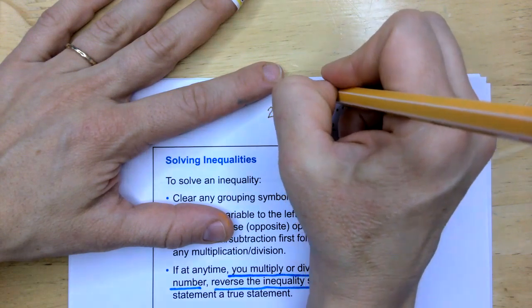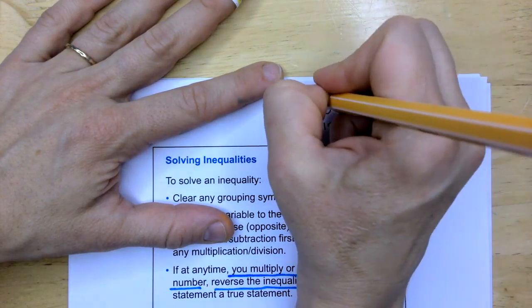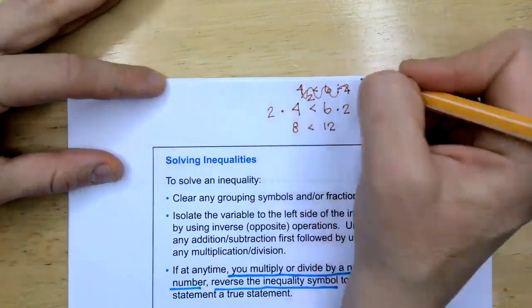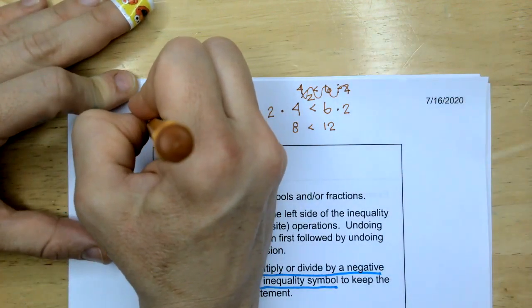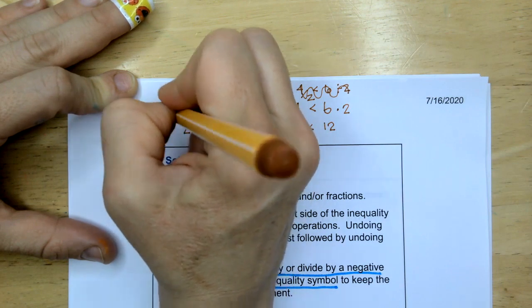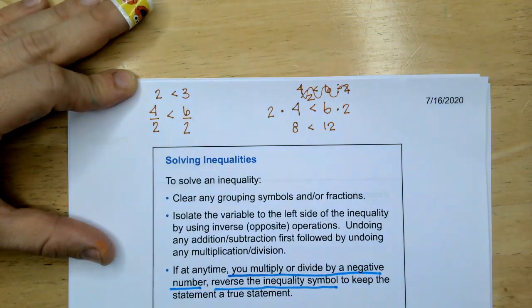If I divide both sides by 2, shoot, I'm out of room. All right. I still have 4 is less than 6. I'm going to divide both sides by 2. 2 is less than 3. Still true, right?